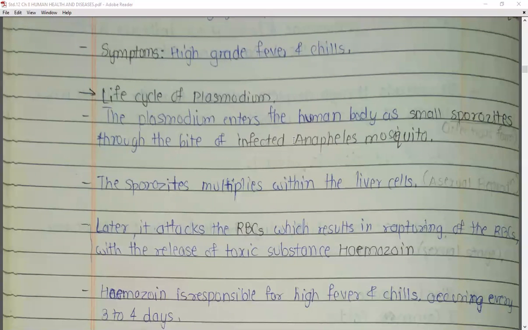First, there will be the presence of small sporozoites, right? And these small sporozoites enter inside your body with the bite of the mosquito. The infected Anopheles mosquito means the mosquito has been infected by the Plasmodium. So when the mosquito is infected by the particular Plasmodium, it produces sporozoites. When the mosquito bites a human, the sporozoites enter inside the human body. These sporozoites are the infectious form, and they have the ability to infect humans, right?